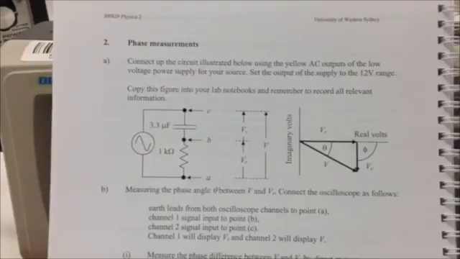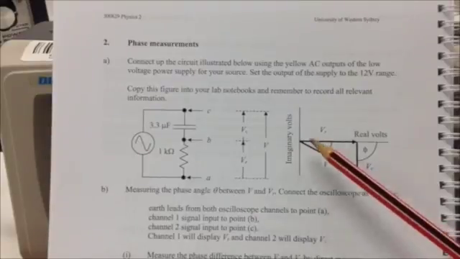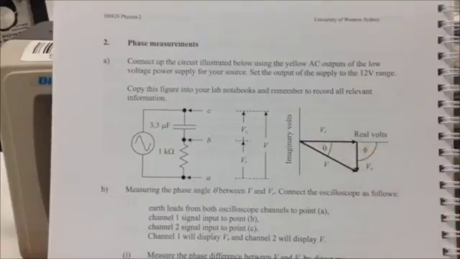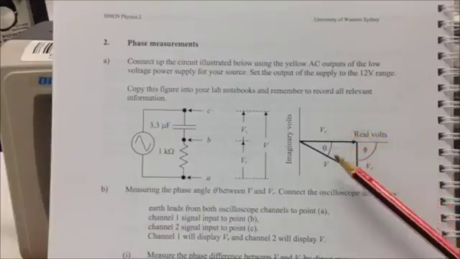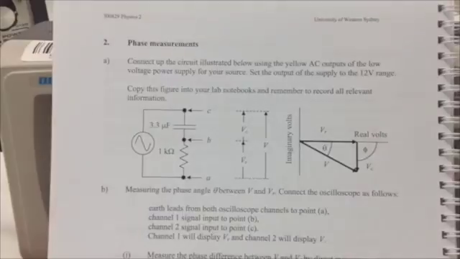And just remember, what you have measured in terms of voltage with the oscilloscope is probably the amplitude of the voltage, whereas with the digital multimeter it tells you the RMS value. So you must remember to convert back from the amplitude of the voltage to the RMS value for the oscilloscope measurements.